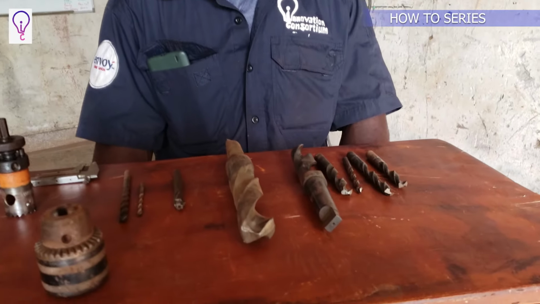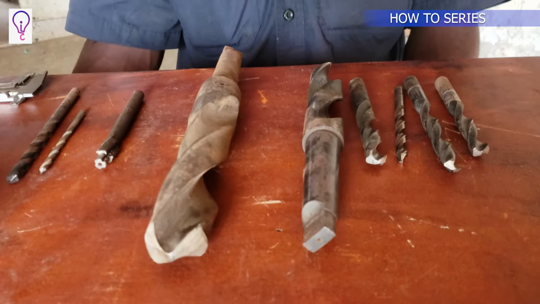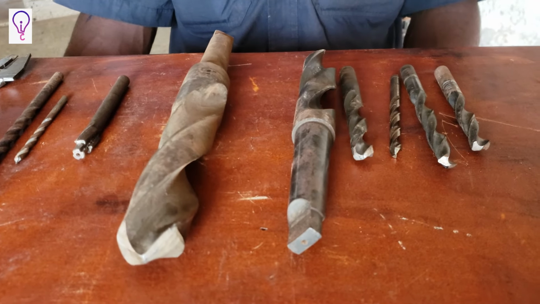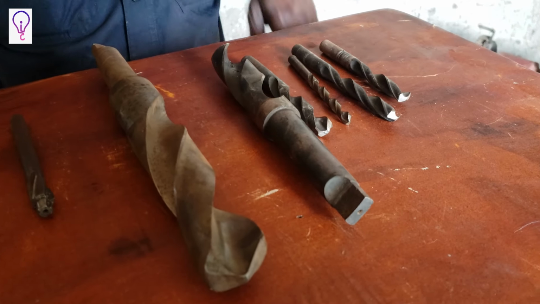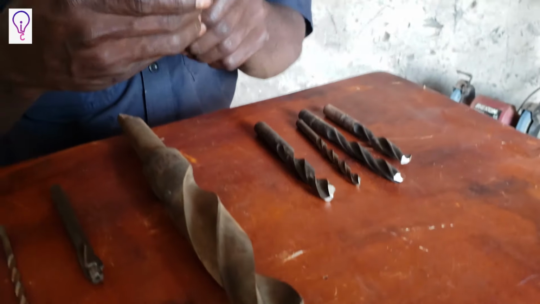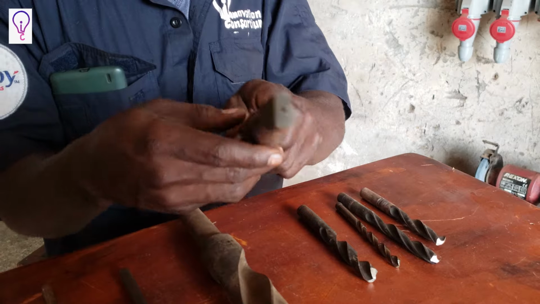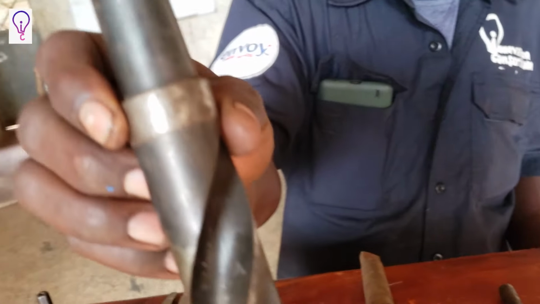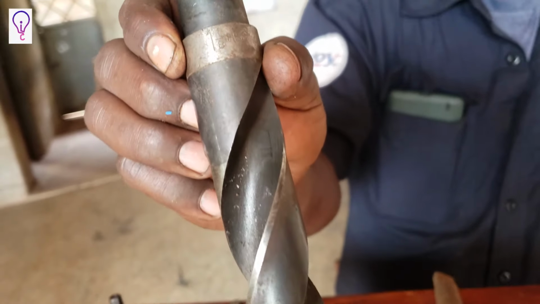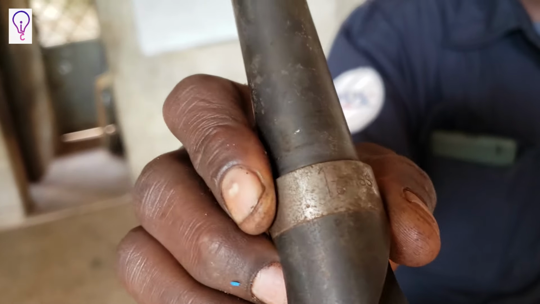So somebody could ask, how do I differentiate the different sizes of the drill bits? In most cases, most of the drill bits are engraved with the specific size of the drill bit. Take for instance this particular drill, it's 1/8, it's in inches, it's an imperial drill bit.